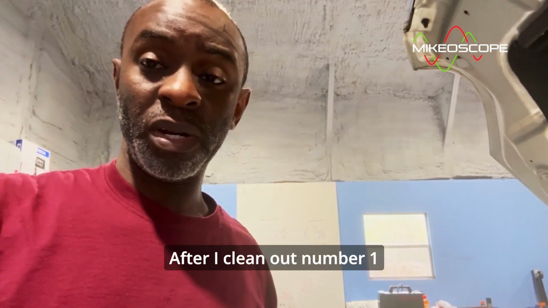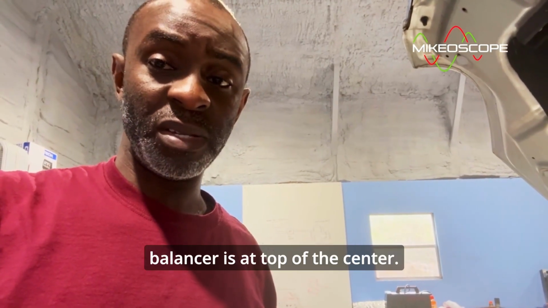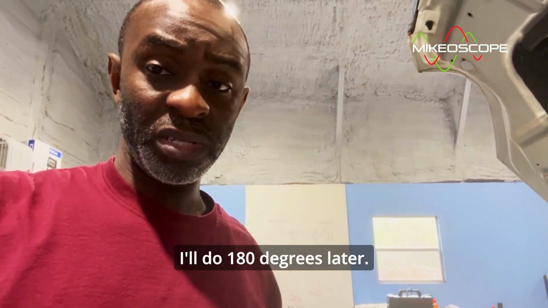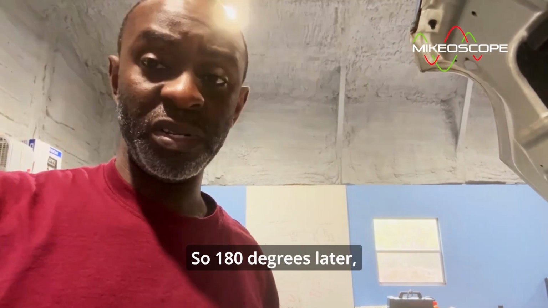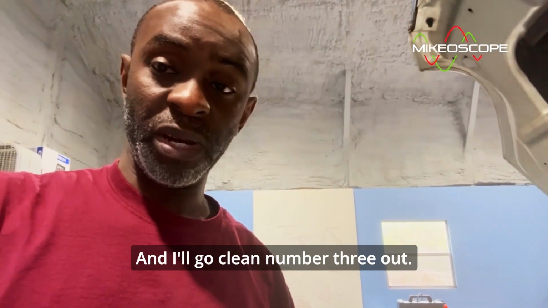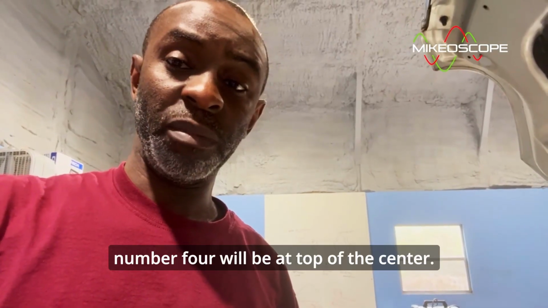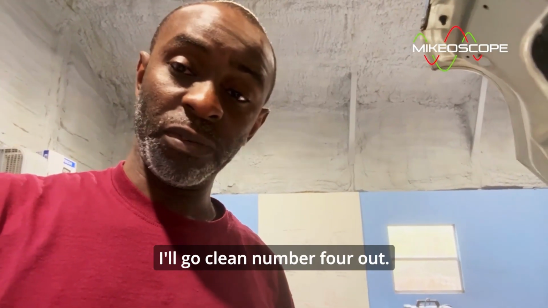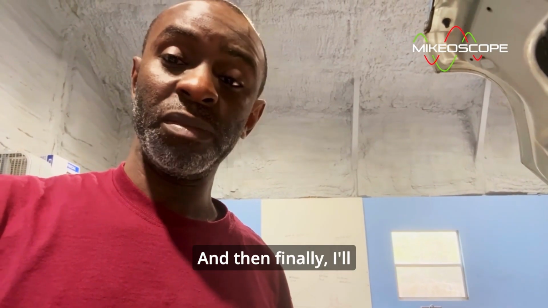After I clean out number 1, when the harmonic balancer is at top dead center, I'll do 180 degrees later. It's 1, 3, 4, 2. So 180 degrees later, number 3 will also be at top dead center. And I'll go clean number 3 out. Then 180 degrees later, number 4 will be at top dead center. I'll go clean number 4 out. And then finally, I'll clean number 2 out.